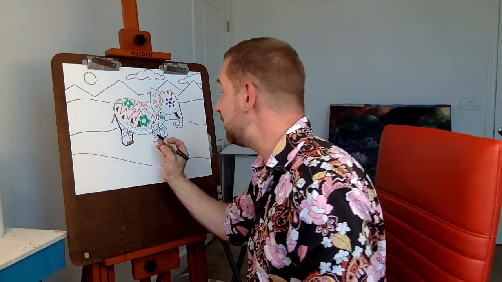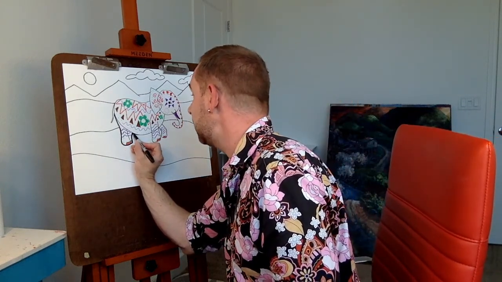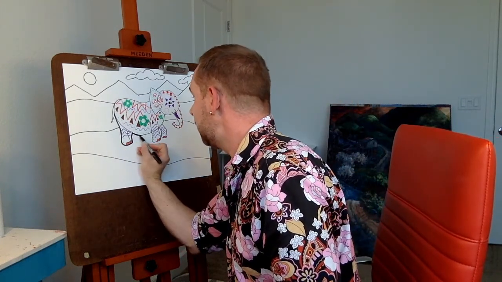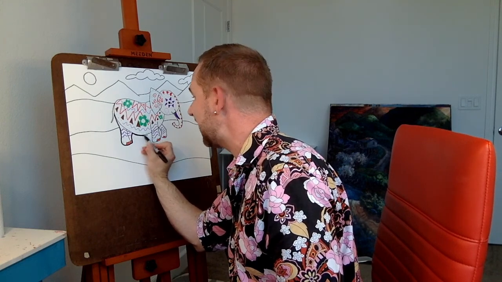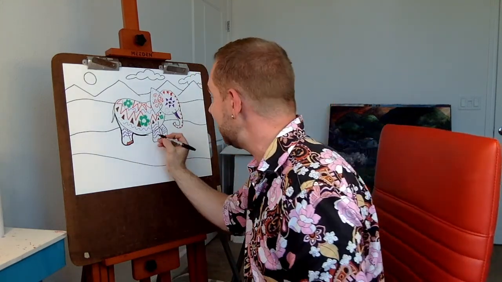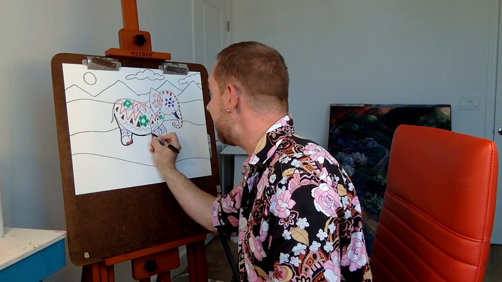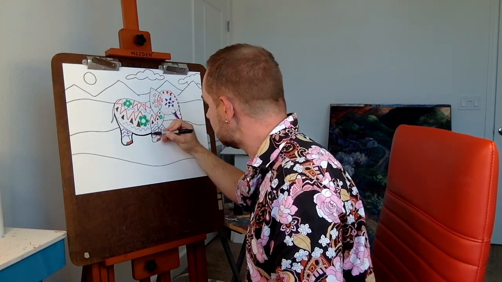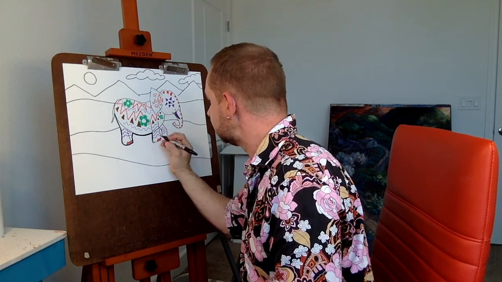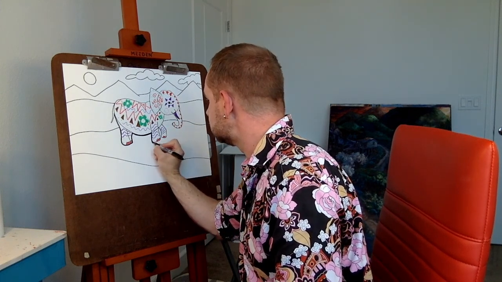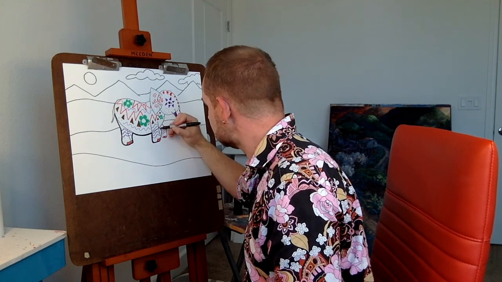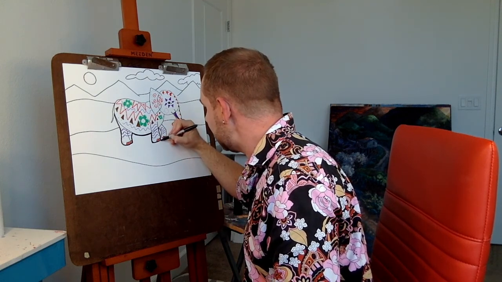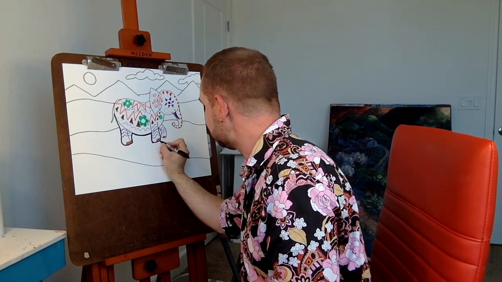Because next, I'm going to start doing all kinds of crazy patterns in the background too, so I don't want our elephant to get totally lost in there. Although that could be kind of fun too. It's almost like a hidden picture that people have to look at and try to find. Gotta make our elephant look good.